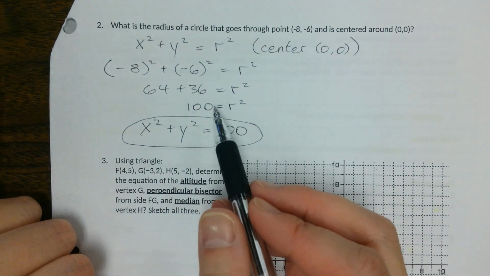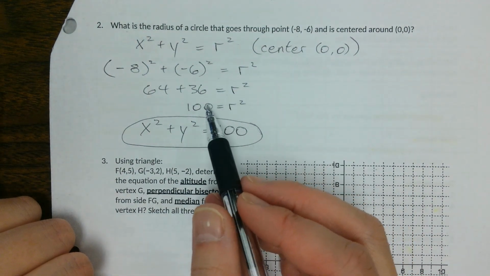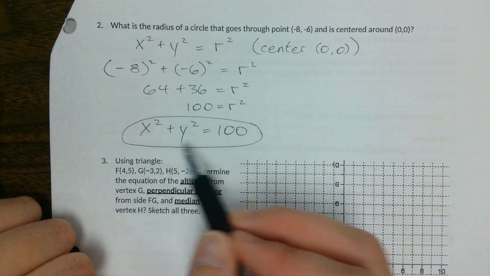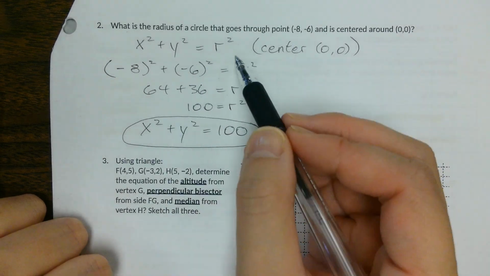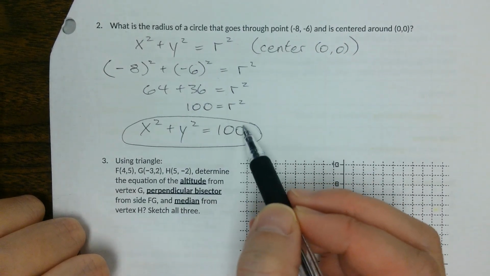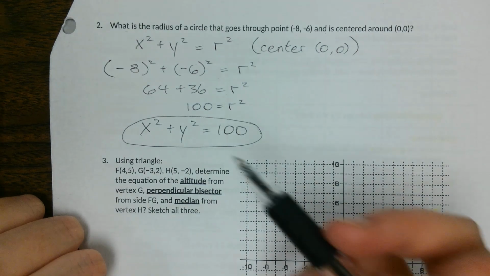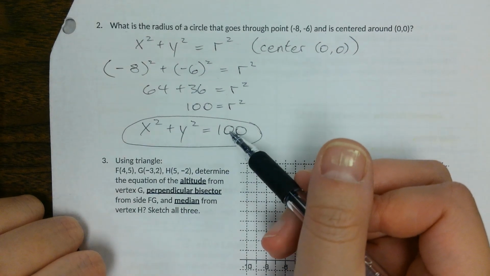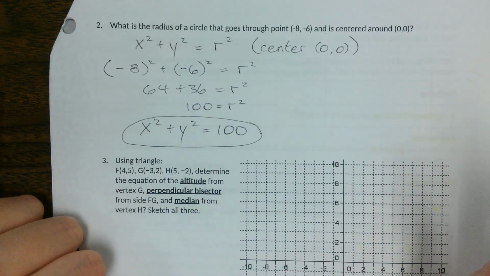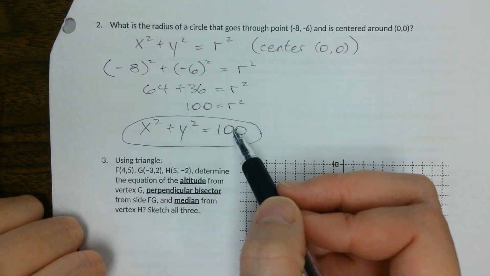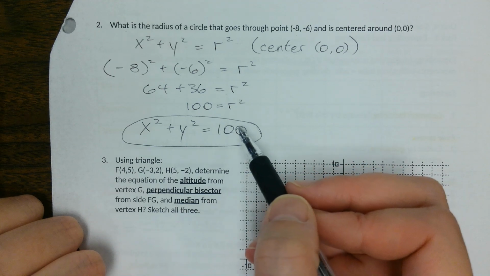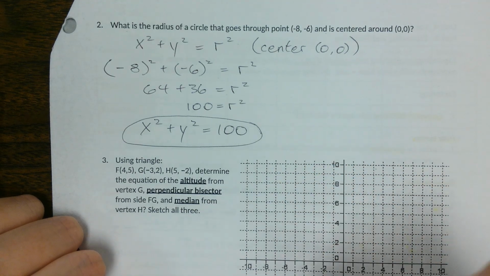Okay. You do not need to square root that r because in the equation you write the squared answer. So if you put 10 and then you square it, you'll get that 100 anyway. So when you write your equation, make sure it's x squared plus y squared equals 100, not 10.